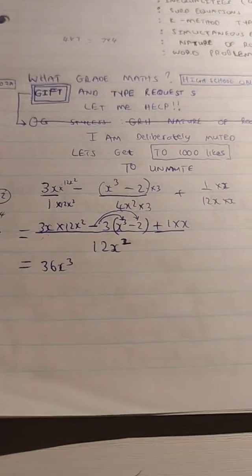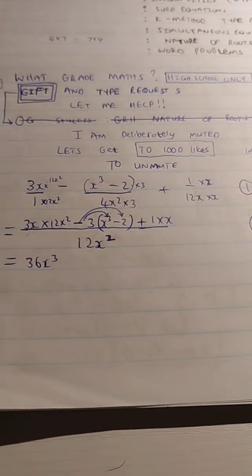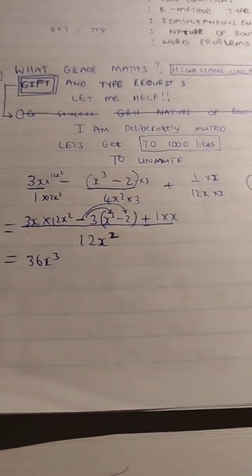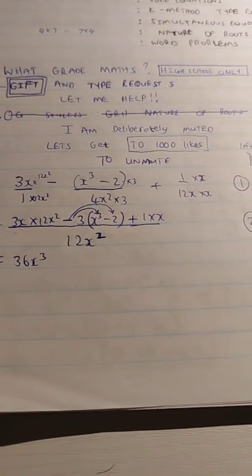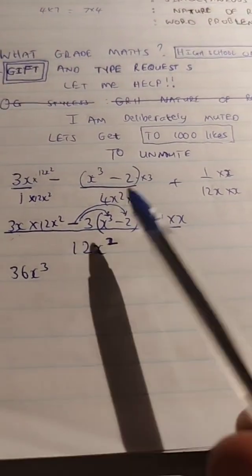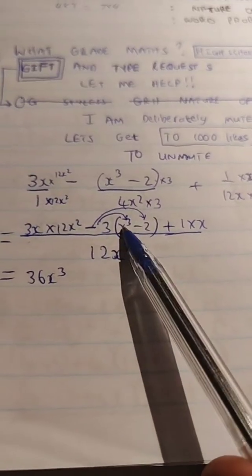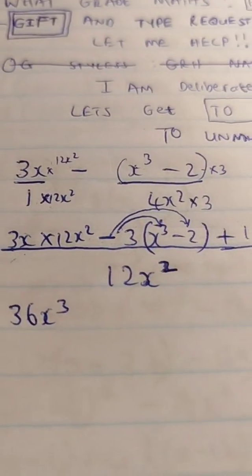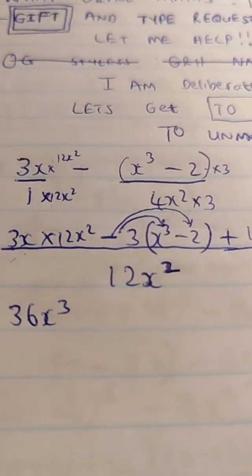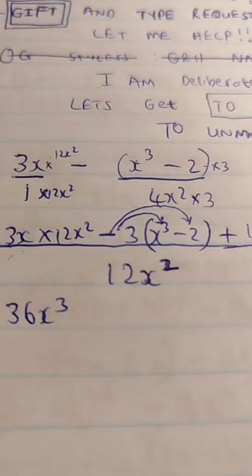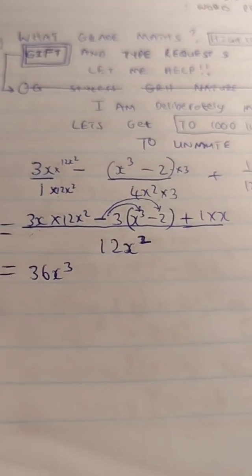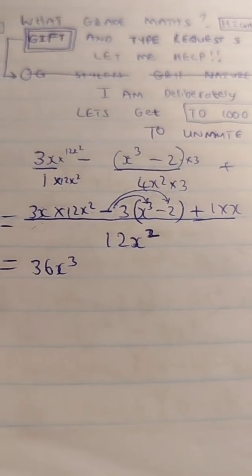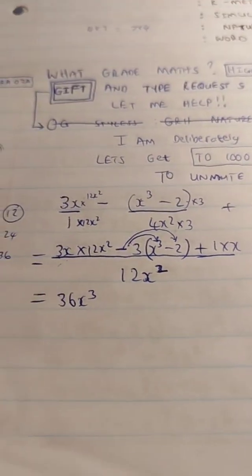Bravo. What's negative 3 times x cubed? Very good, negative 3x cubed.